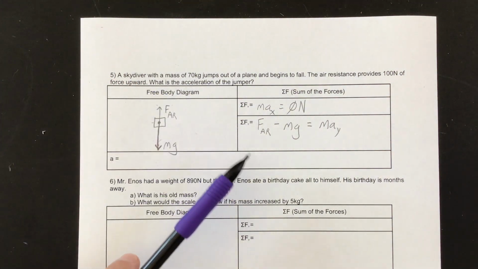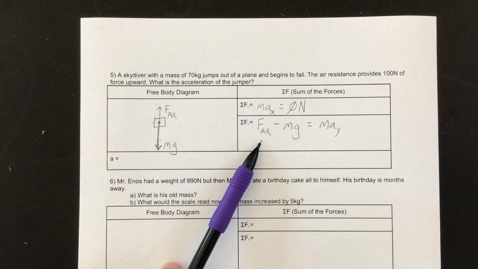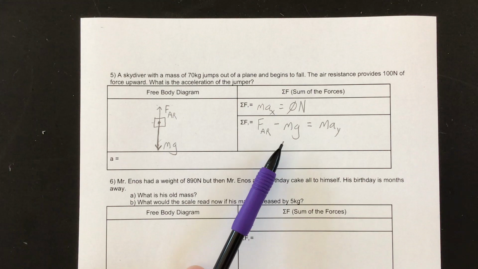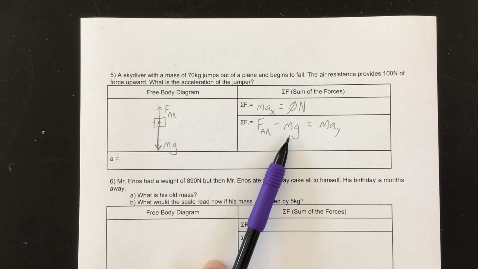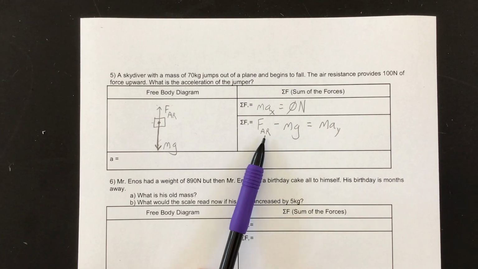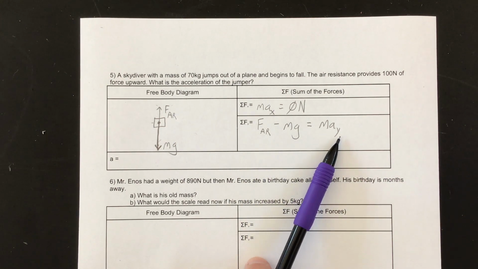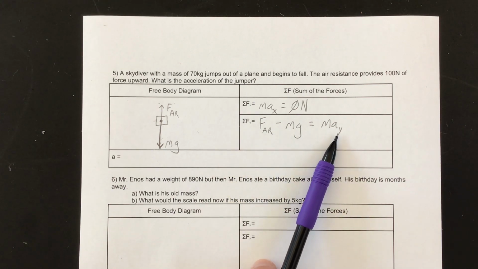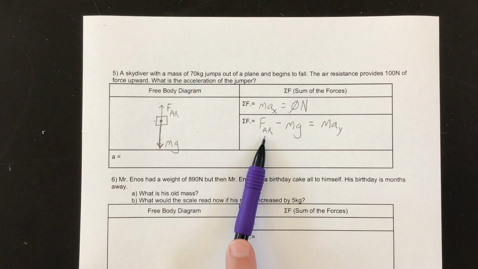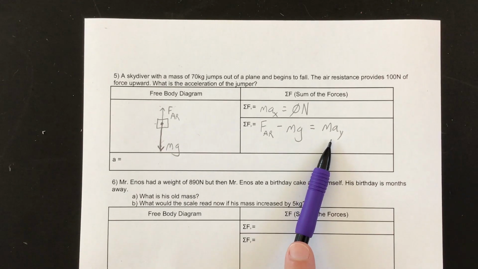Then when we get to the sum of the forces in the y, we get the force up, which is the air resistance, and then we add in the gravitational force, which is down. Since it's down, it's going to be a negative mg. So air resistance minus mg equals ma in the y direction. The sum of the forces always equals ma. Here we have the sum of these two forces giving us this ma.